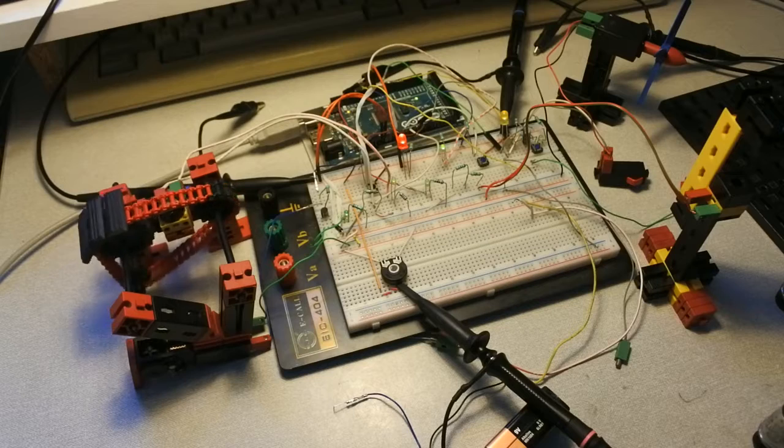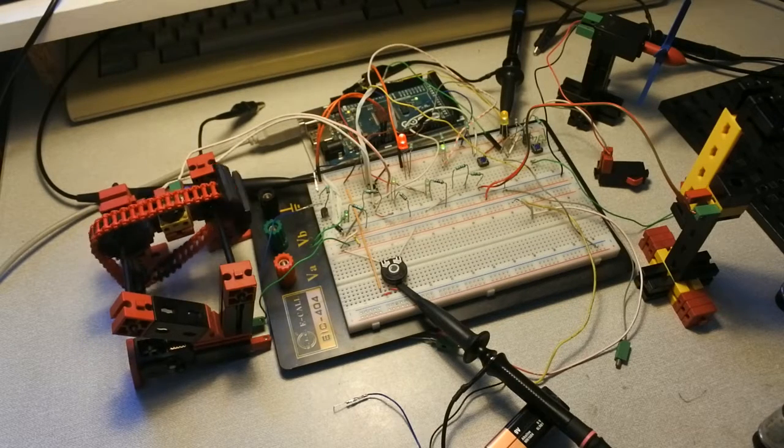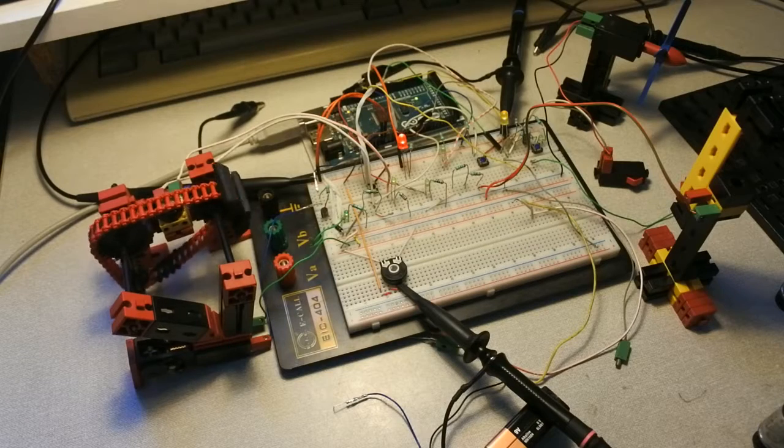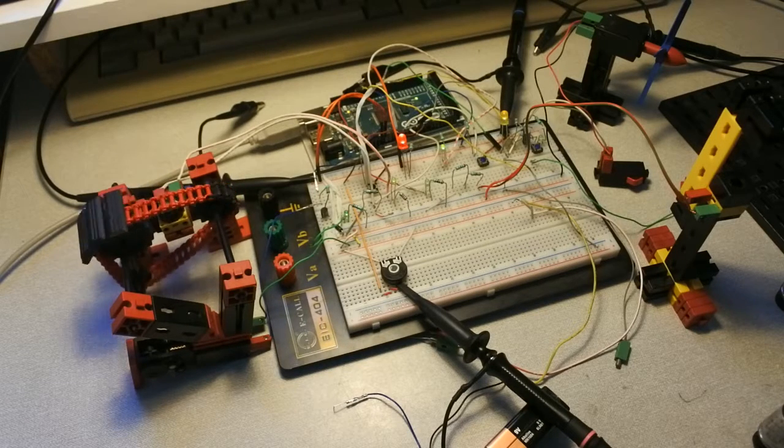So I need to find another solution. And as said, again the mystery, why does it work, or why does it not work anyway?